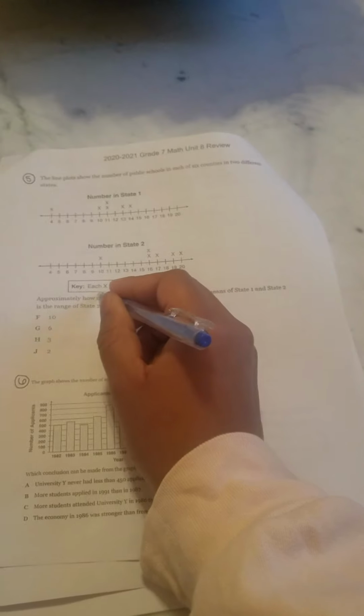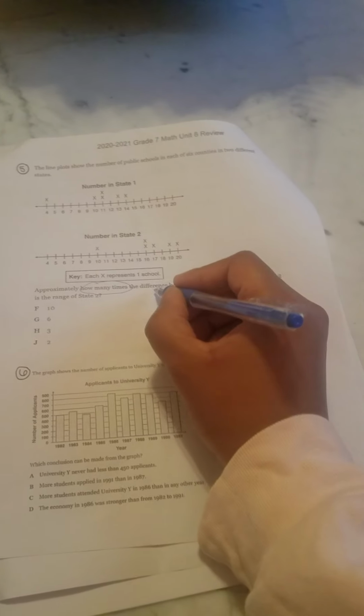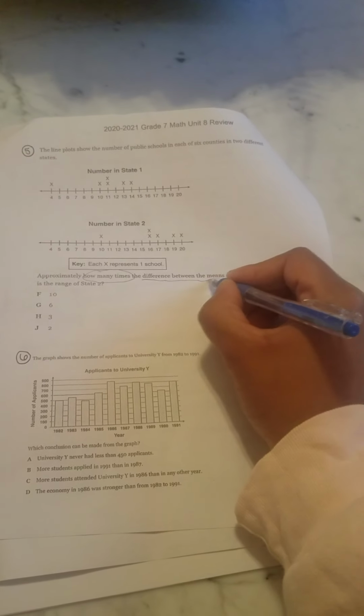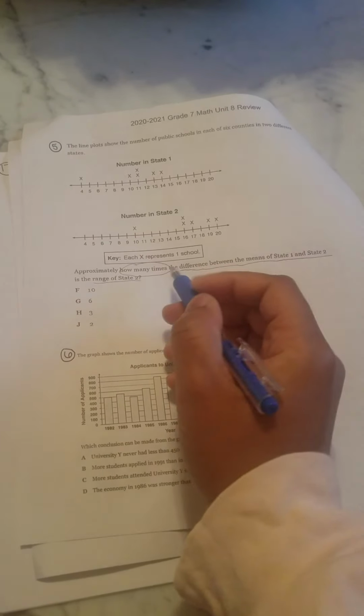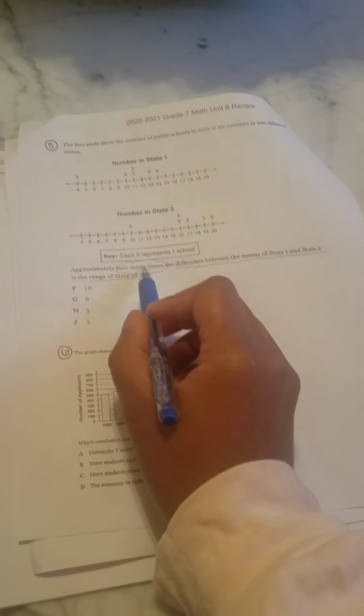So we need to find the difference between the means of state 1 and state 2, and also the range of state 2. After that we're going to figure out how many times, so we're going to divide after we find each of these sections that they mention.